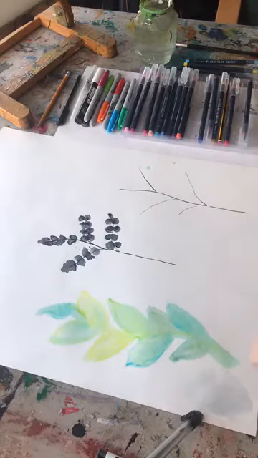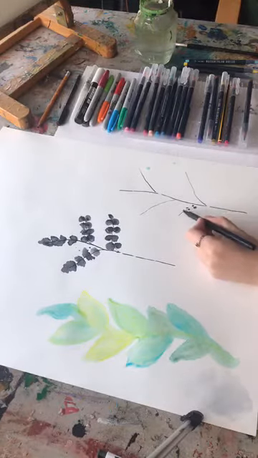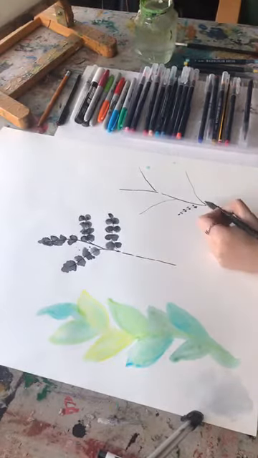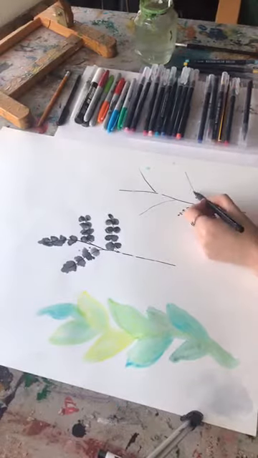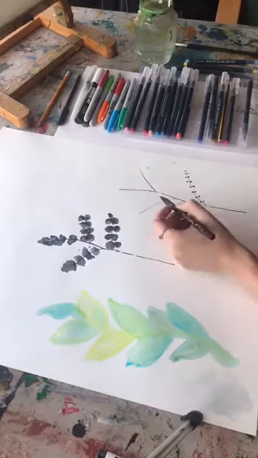And then I took my watercolour pen, and again you can use your actual watercolour paints just by dipping them straight in, getting quite concentrated colour, and then just, as I'm doing here, putting a couple of dots either side of the line. There's one on the end of the line. And then you're going to go in with your water afterwards and just blend it.